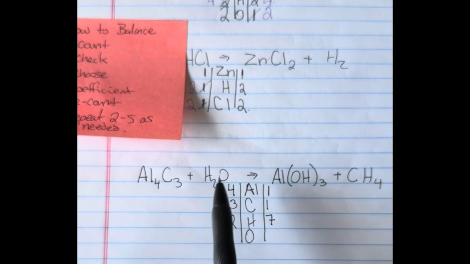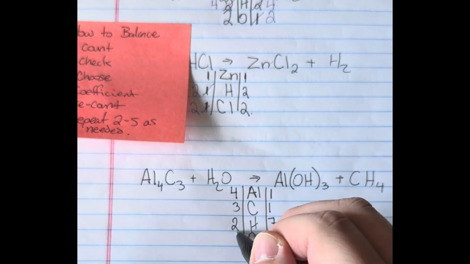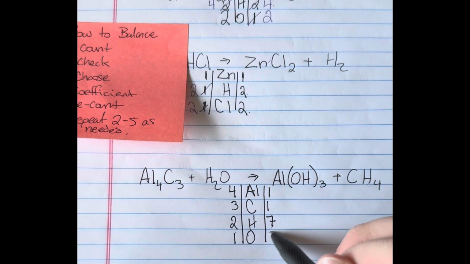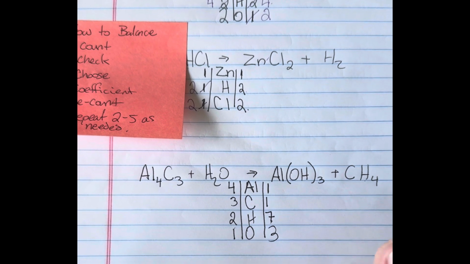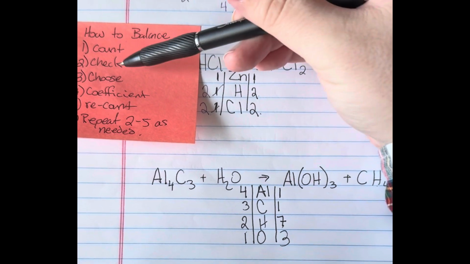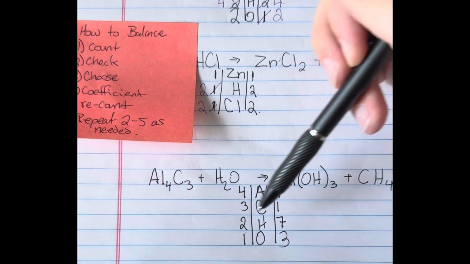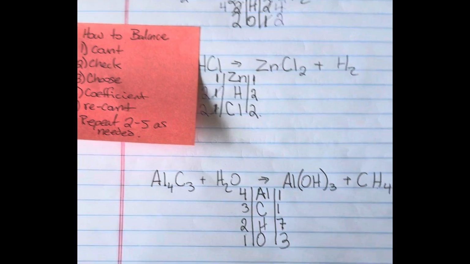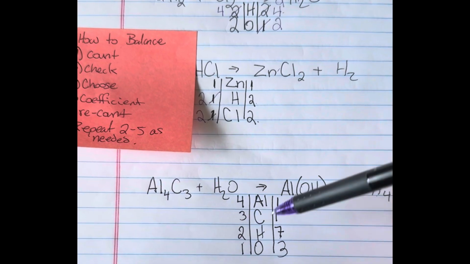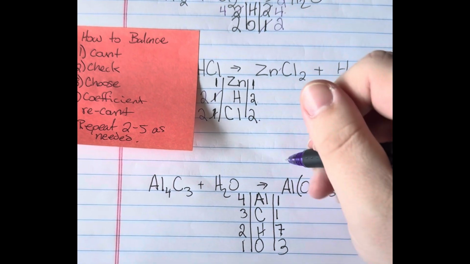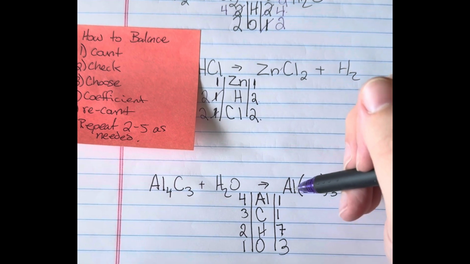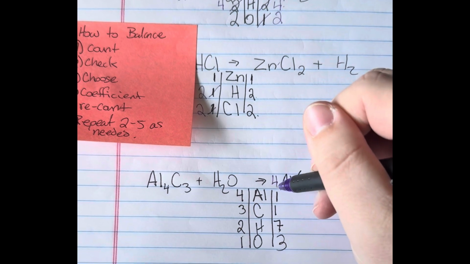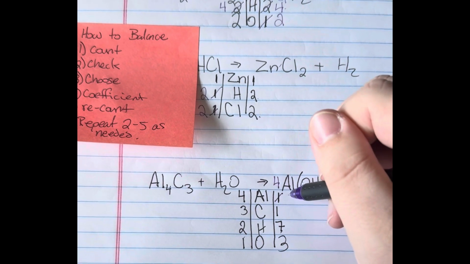All right, and then we have oxygen. Oxygen on the left. There's only 1 of those. And then there's oxygen over here, which is only 3. All right, now, after we count, we check. And it looks like none of these are equal right now. So we're going to choose one of them. We're going to let our choice be decided by the order they're in. So that's a 4. Let's go and make this a 4. Because there's only 1 aluminum in this molecule. We got to make this whole molecule times 4 to make that aluminum 4. So it's going to be 4.